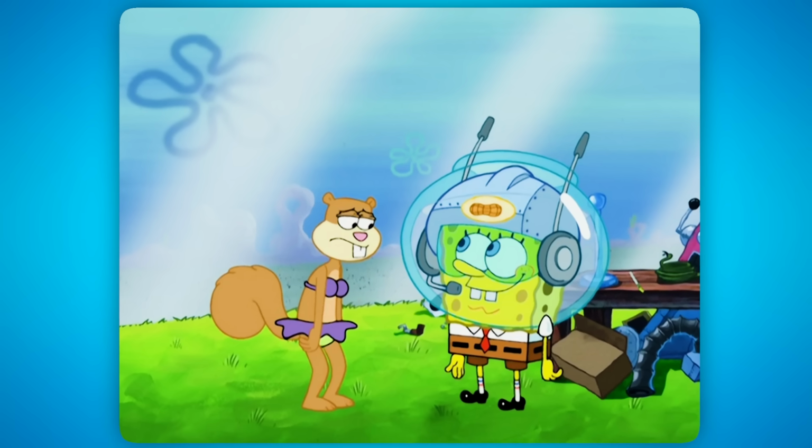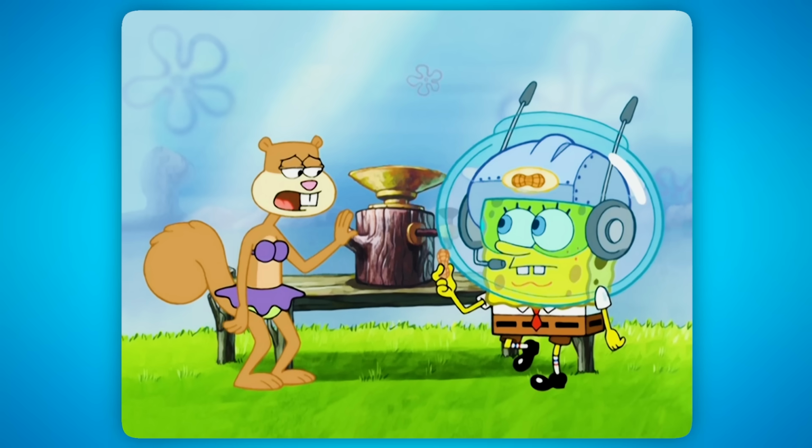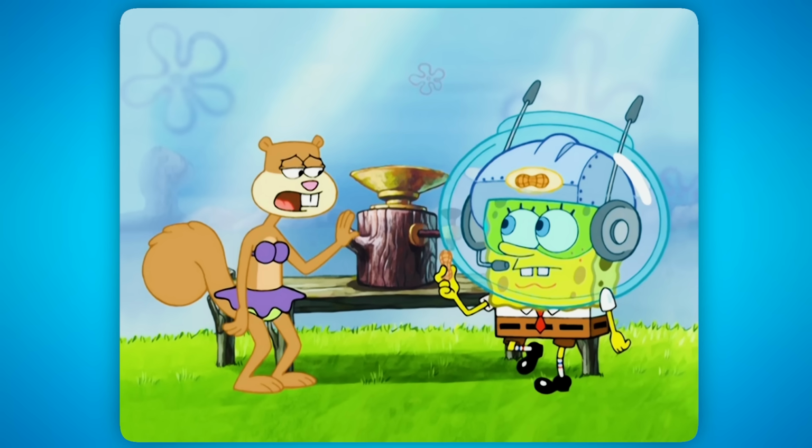Chimps Ahoy is where Sandy's bosses turn out to be chimpanzees from the surface who somehow breathe underwater and run a scientific company called Tree Dome Enterprises Limited. This basically breaks every rule about how the SpongeBob universe works and makes absolutely no sense on multiple levels.